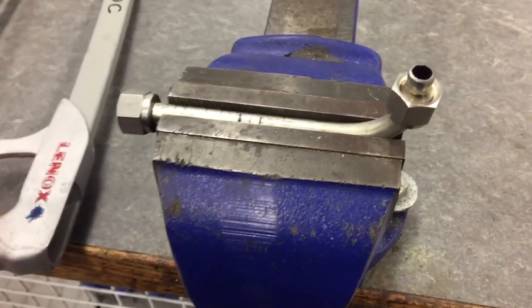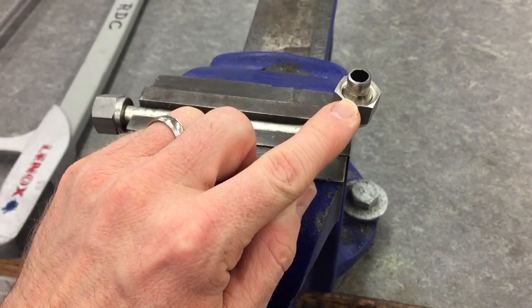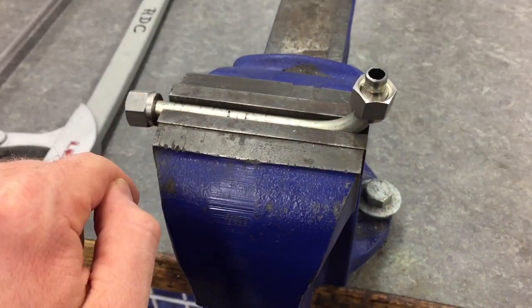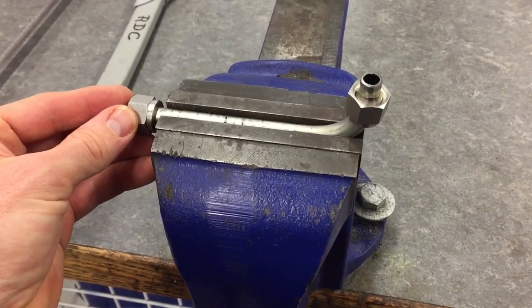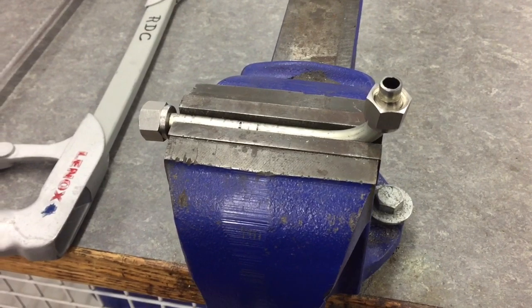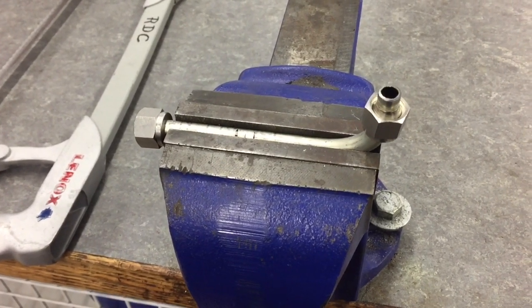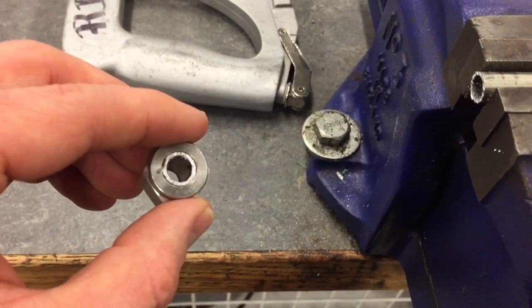Of course, we won't be able to reuse the ferrules in here because they're compressed onto the tubing. So we'll be cutting the tubing here, and then we can remove these nuts and reuse them. Whereas the tubing, the ferrules, and the scrap chunks that we cut off are going to be discarded in the metal bin. So there you can see I've cut this off with the hacksaw, and here's the other side.